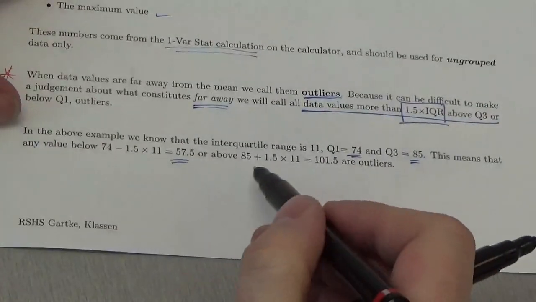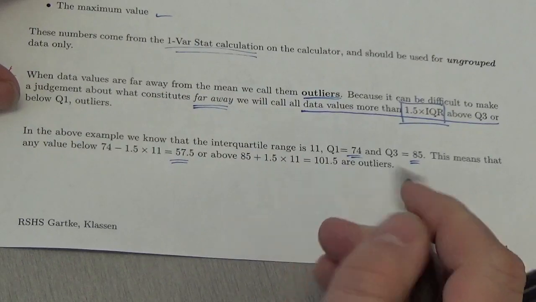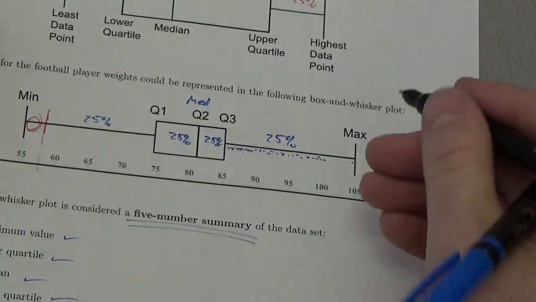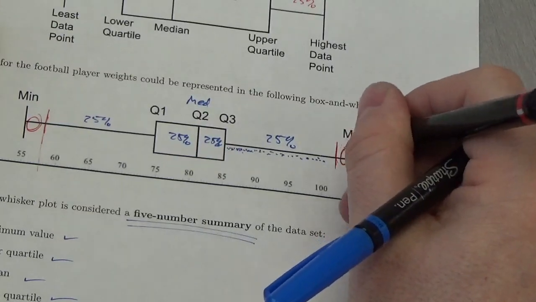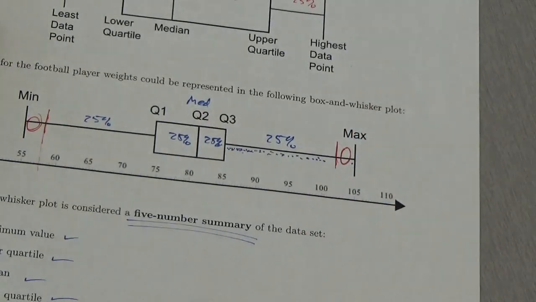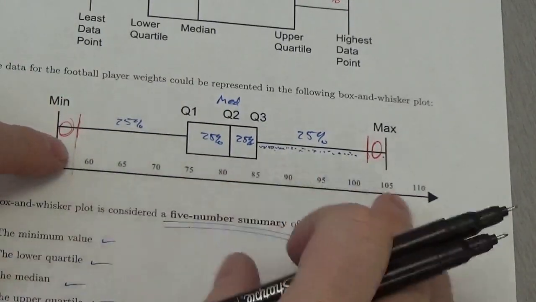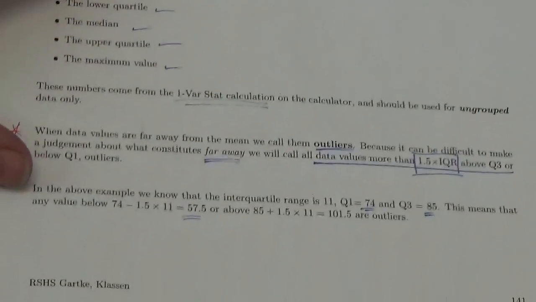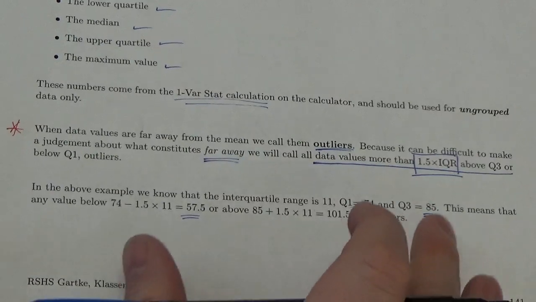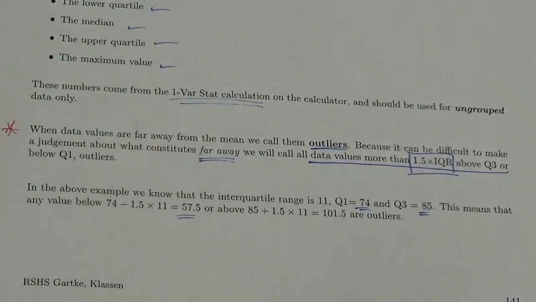On the other hand, 85 plus 1.5 times 11 is going to be 101.5. 101.5, that's going to be up here. Anything above that, between there and there, those are going to be considered outliers. So anywhere here is considered an outlier. And that's kind of our standard way of dealing with that. Okay, I hope that makes sense. There have been questions about what constitutes an outlier. Questions like that have shown up on the IB exams, so it's worth considering.